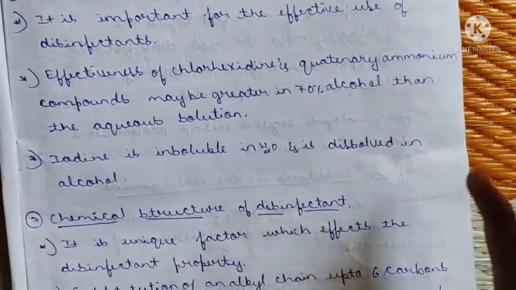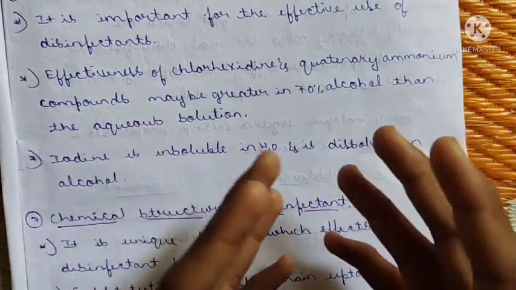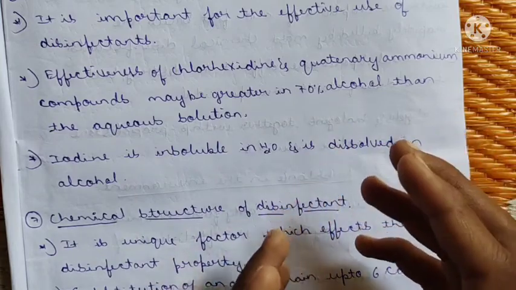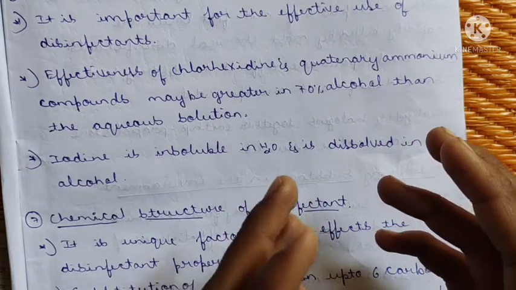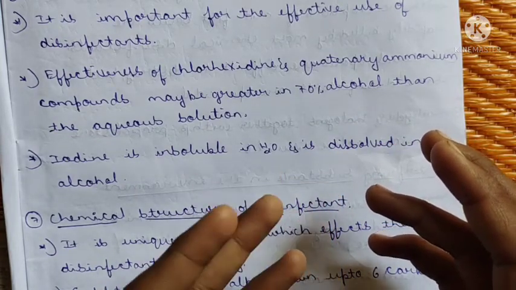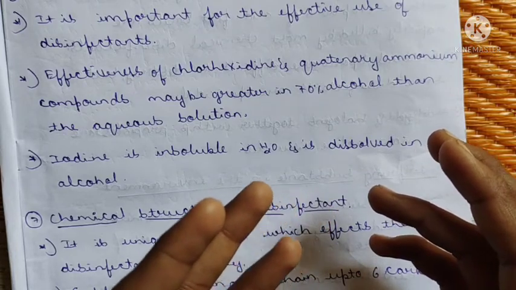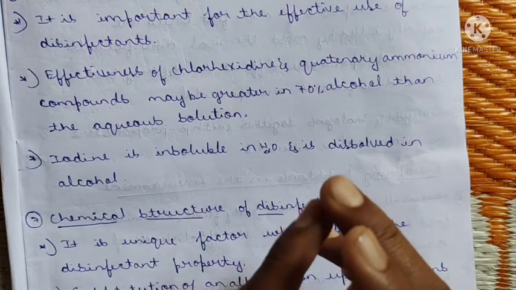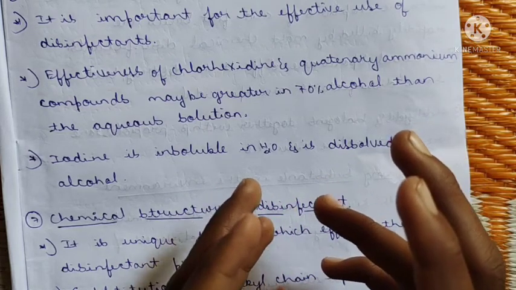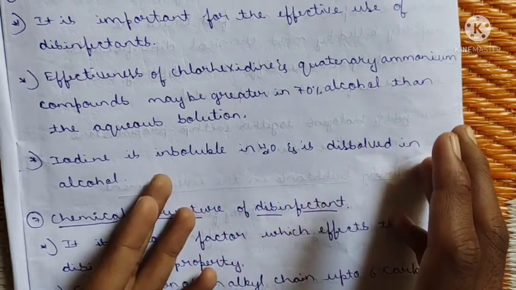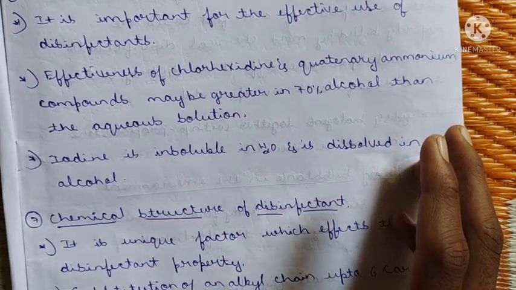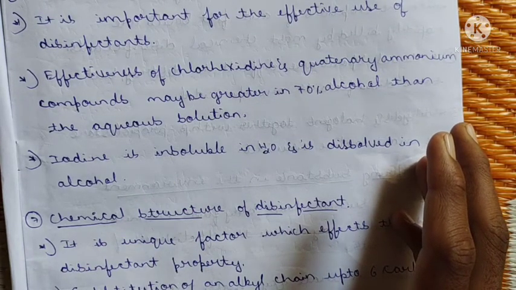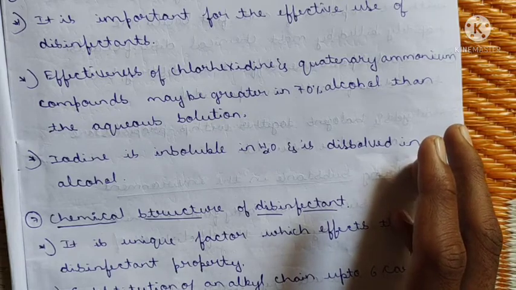Iodine is insoluble in water, so we use alcohol. Iodine is what we use now for wounds. Aqueous iodine solution, with the greater concentration, we dilute that and make it soluble in water. But some iodine solutions are insoluble in water. So what we do, my dear brothers and sisters, is add the water-insoluble iodine in alcohol so that it gets solubilized.